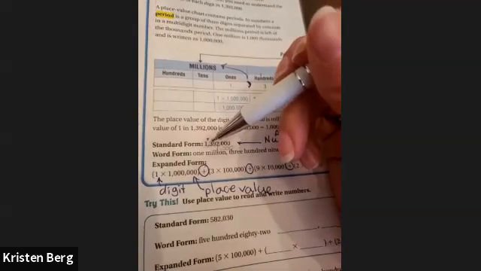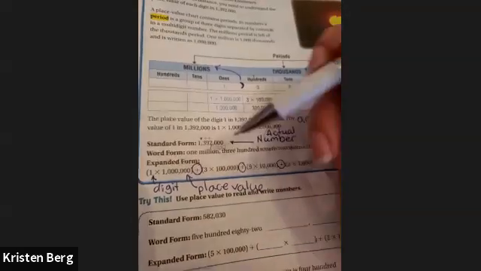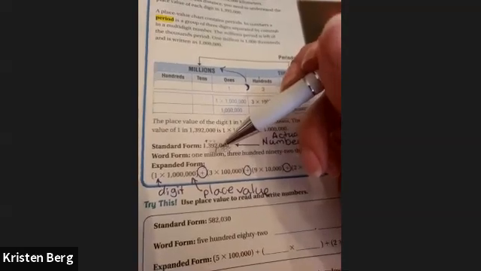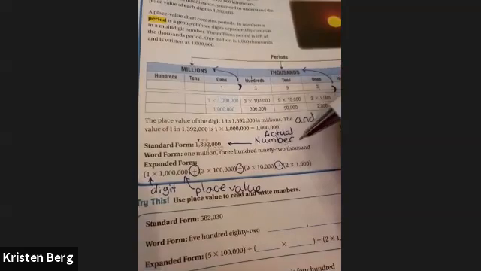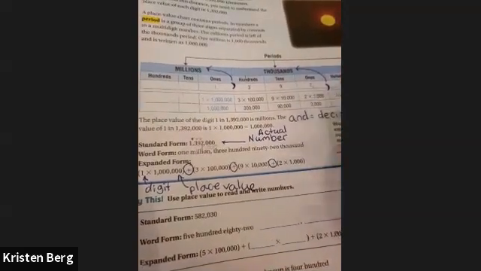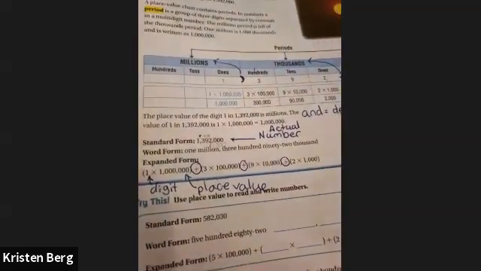So just say three hundred ninety-two. And then there's the next comma. So it would be three hundred ninety-two, and then that comma means thousand. And then there is nothing after it, so we are done saying the word value.